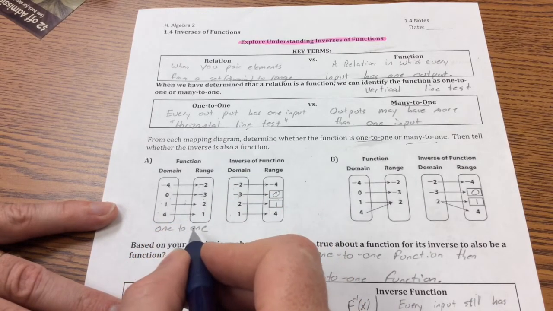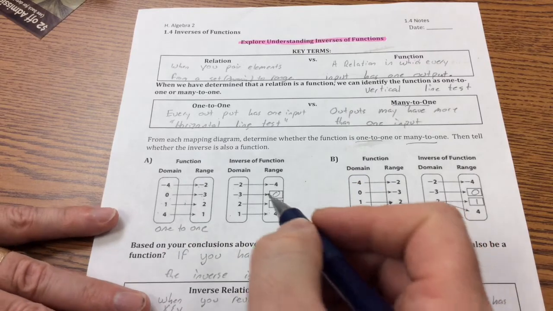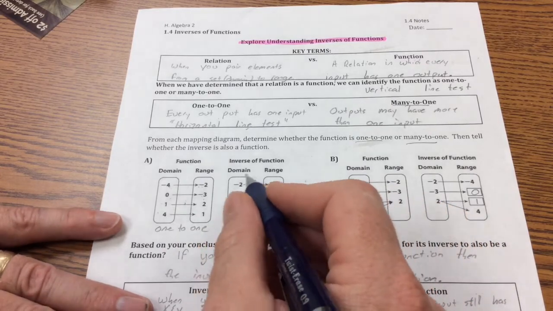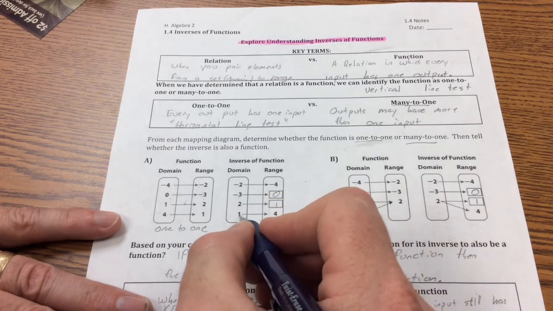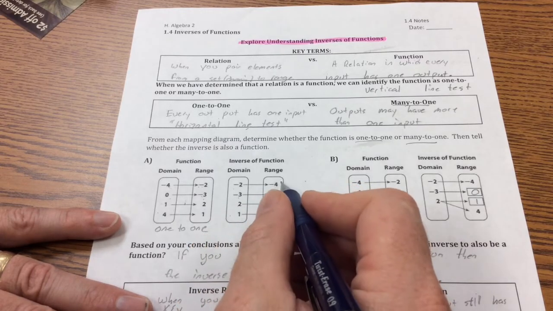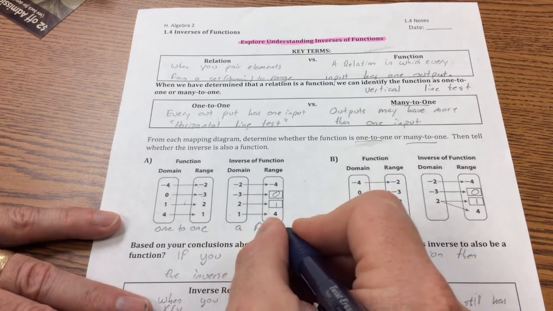And when I find the inverse of a one-to-one function, my new relation is also a function. Every input of the new relation has only one output. So this is a function.